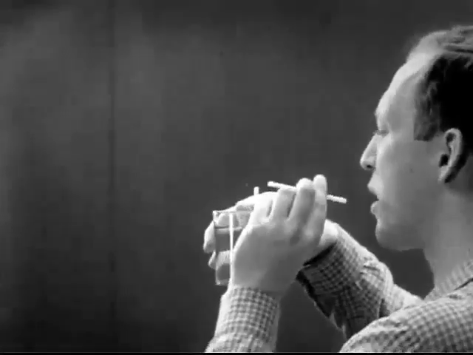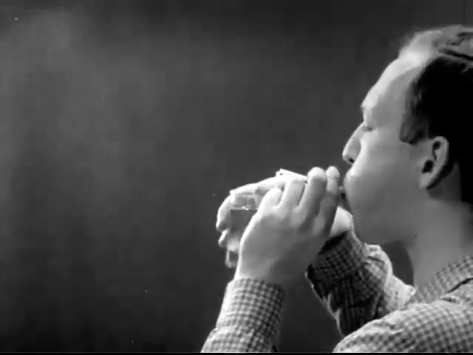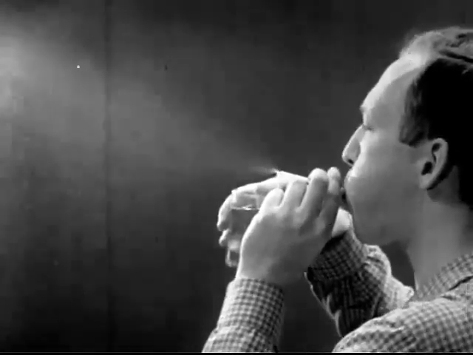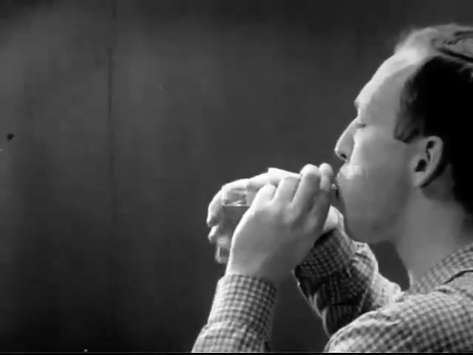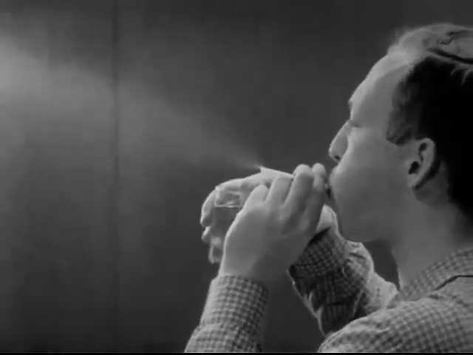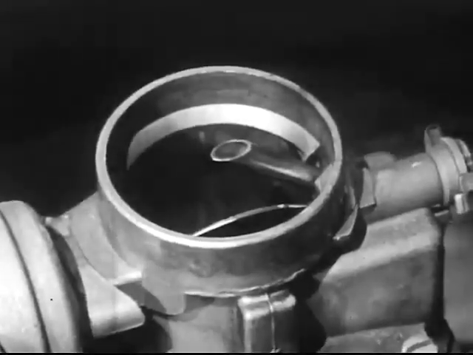Why does the water go up when you blow? Because moving air has less pressure than still air. When you blow across the straw, ordinary air pressure on the water in the glass pushes it up toward the tip of the straw, where the air has less pressure because you are blowing across it. And that's how gasoline is mixed with air in the carburetor of an automobile.